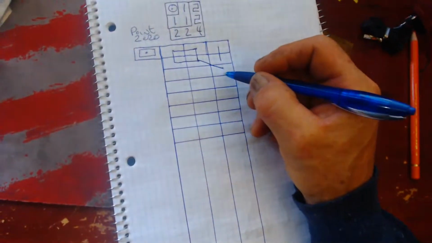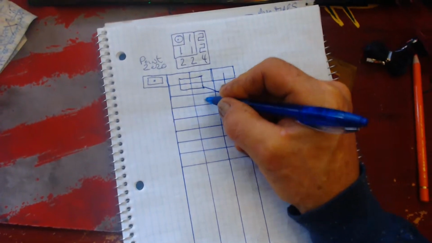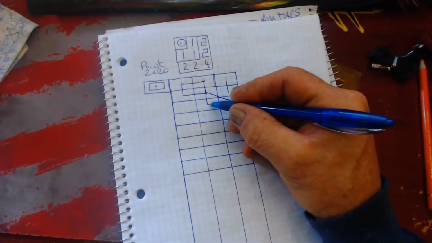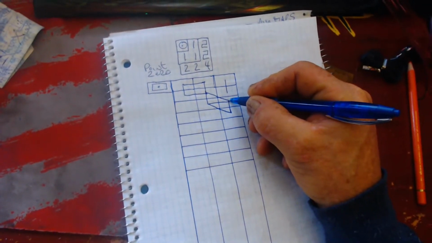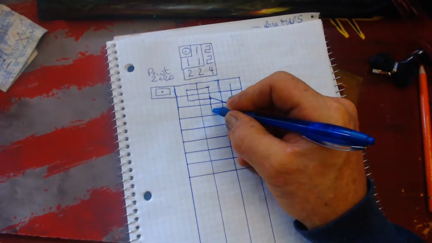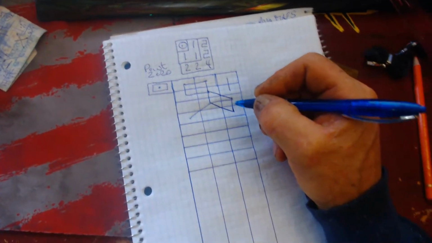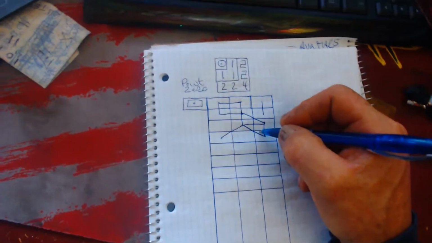So this goes over there, and then this goes over here, and this can go straight up here, and then it can go down to here, and this can go up over here, and then this goes all the way to here. Okay, so I'm going to try and show you both of these when I'm done.